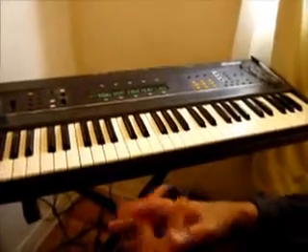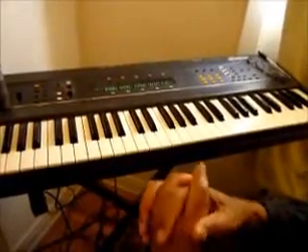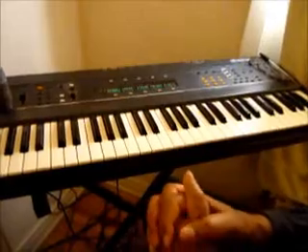So we discussed some of the things, most of the things you can do with a 7 chord. There are even more. We'll get into those later.